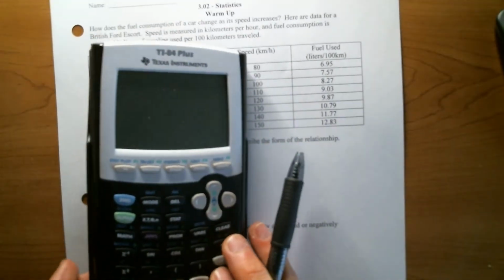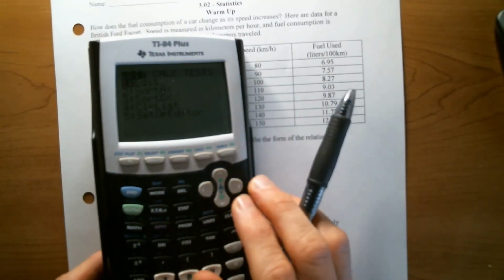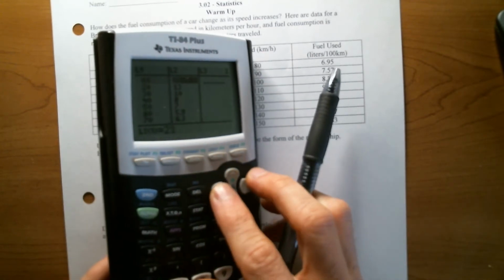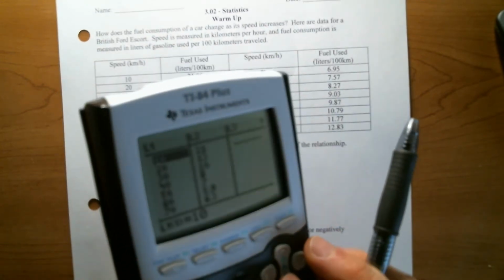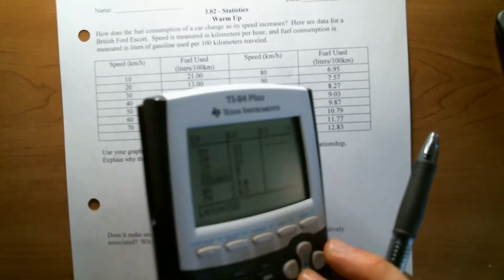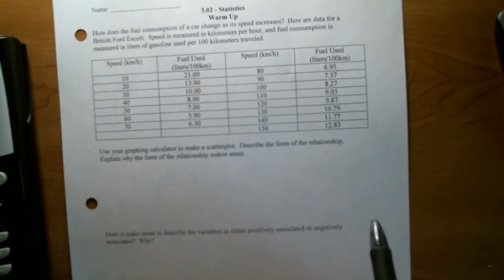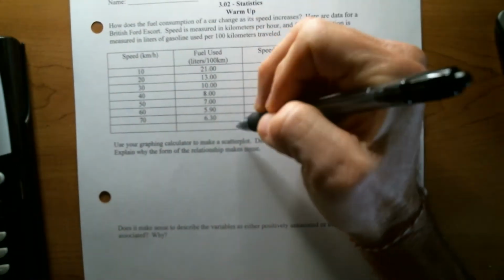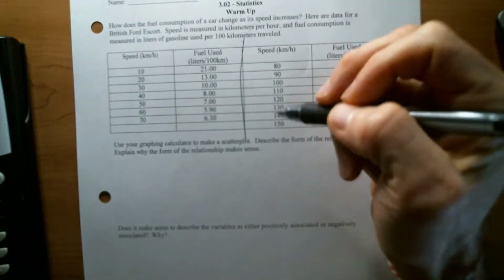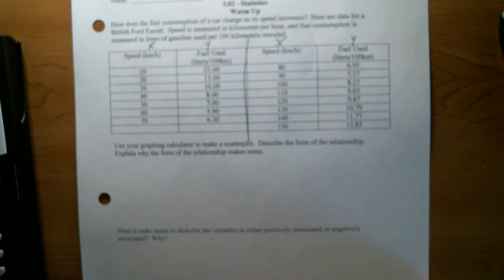All right, so here I have my calculator. I have already taken the liberty of entering the data. So L1 has all of the speeds from 10 all the way up to 150, and L2 has the fuel used. I just did this to save space, but this is all one big table, and these are going to be my X's, these are going to be my Y's, these are still the X's, these are still the Y's. I just broke it up this way so that it didn't take up as much space.